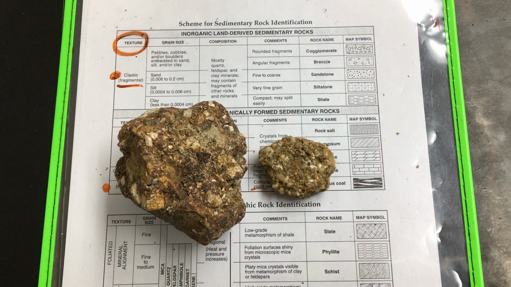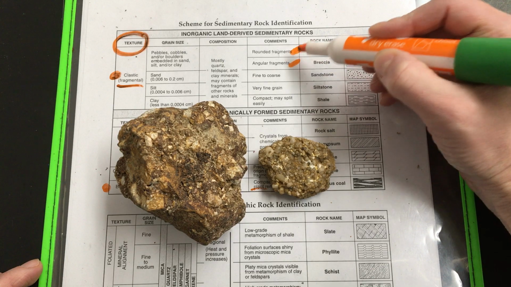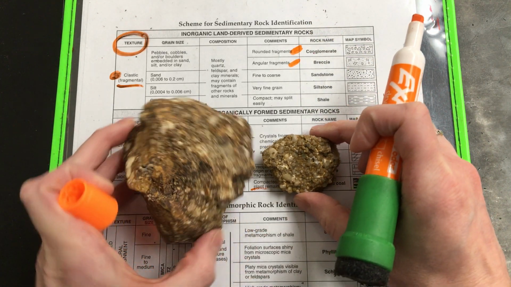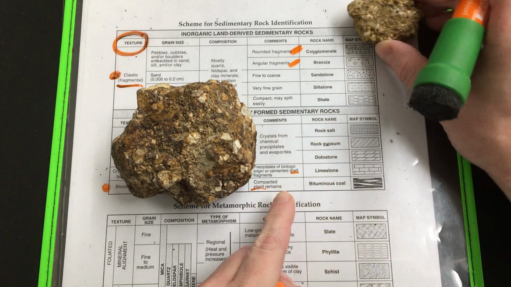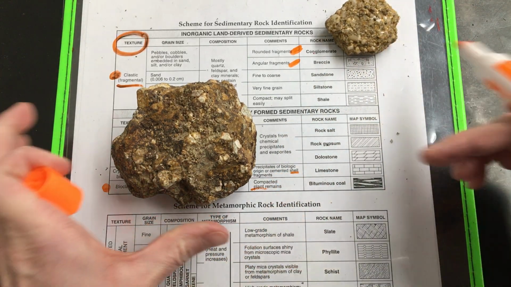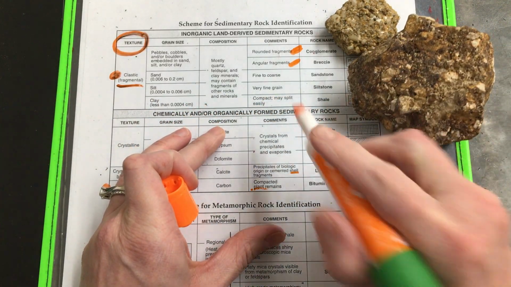There are 2 options when you pick gravel. You can have rounded fragments or angular fragments. When you look at these 2 samples, hopefully you're able to see that these ones are rounded, making it the conglomerate, and these ones are more angular, which is your breccia.